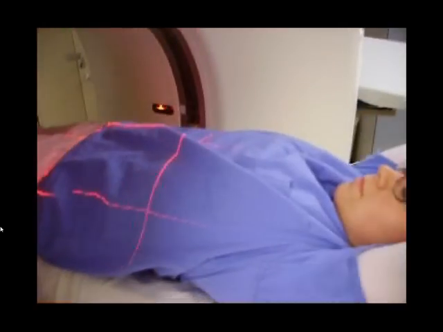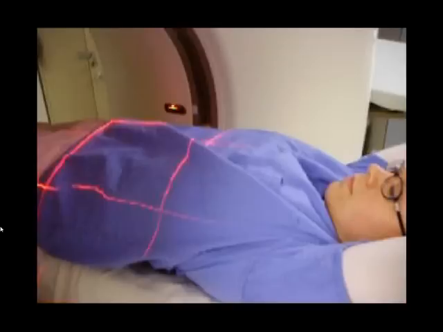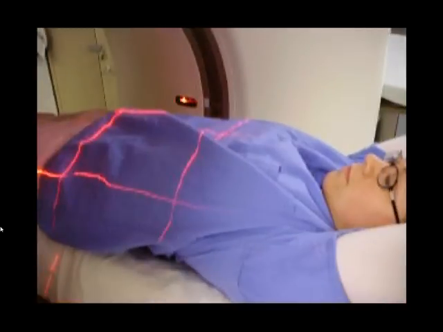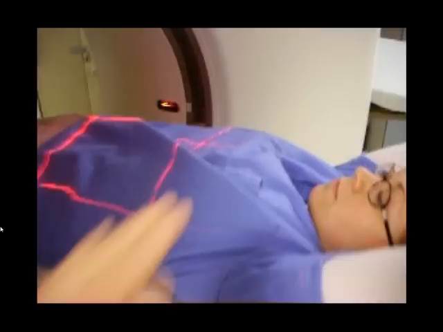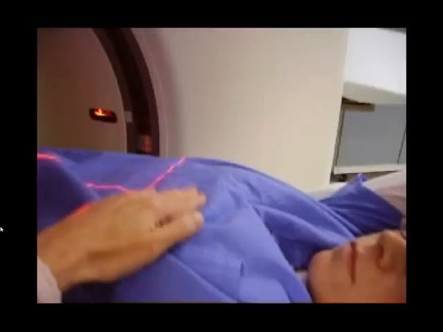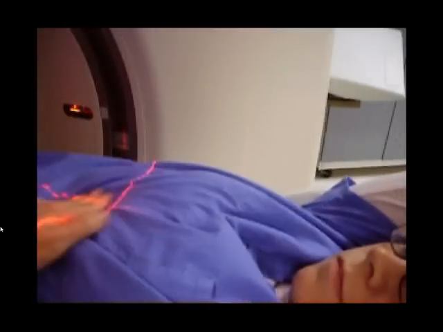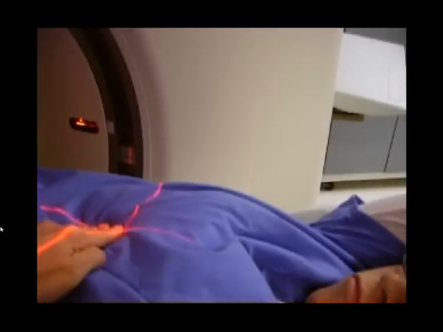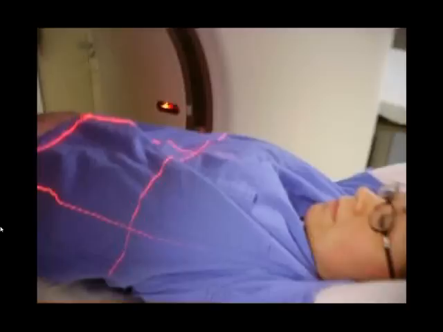Tell them every step of the way, I'm going to be moving the table, I'm going to be touching you, so that they're not surprised. And this is kind of a personal area to be touching people at anyway, especially for women. So you feel for that xiphoid tip, and that's right where the axial positioning line is going to go for an abdomen and pelvis CT.